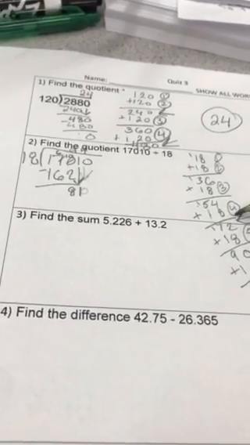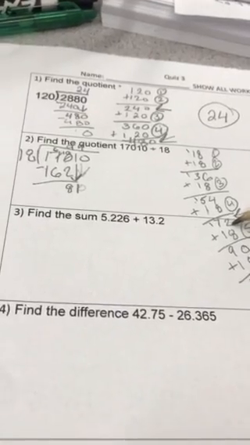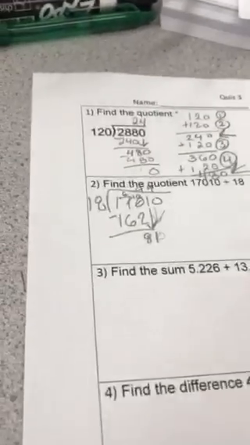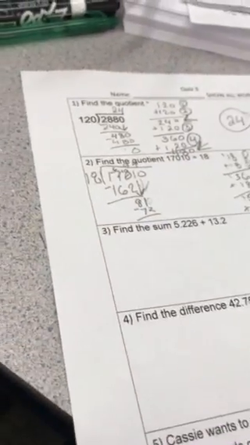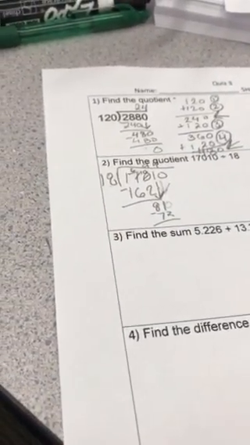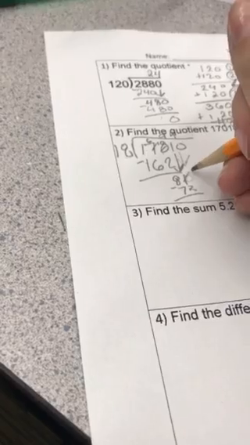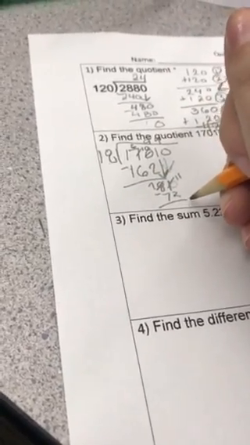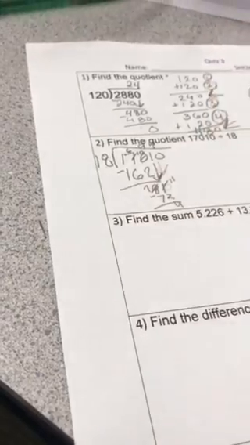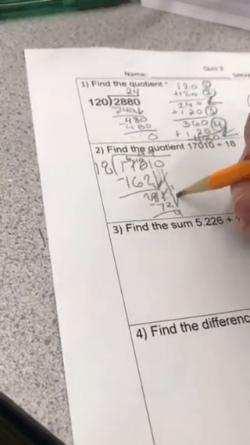Okay, so now I'm gonna look and see, I already know that 18 times 4 gives me 72, so I'm gonna go 72 here. I'm going to subtract. I have 11 and a 7. So 11 minus 2 gives me 9. Okay, I bring down my 0.